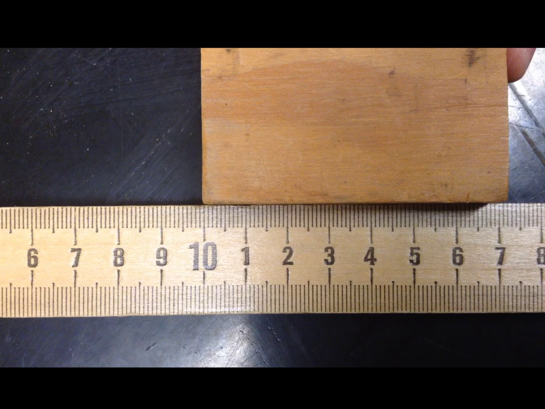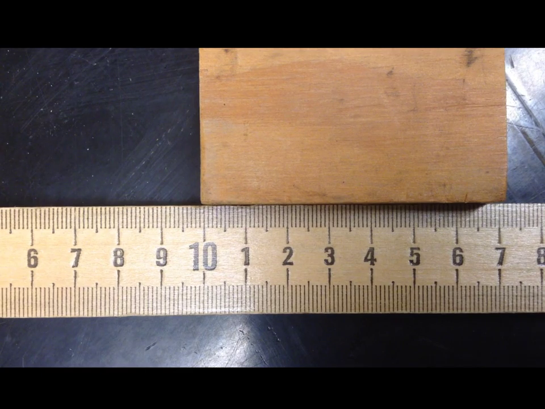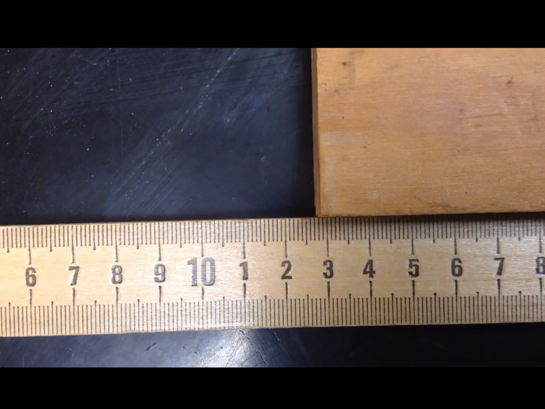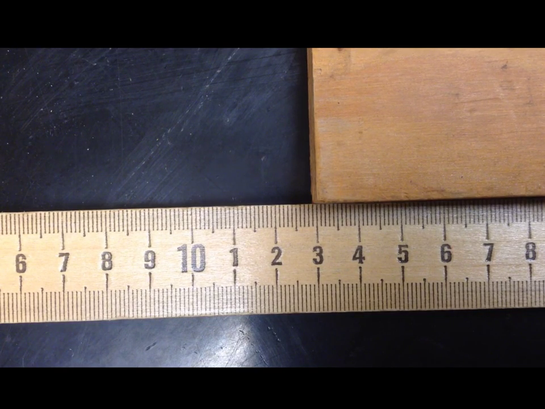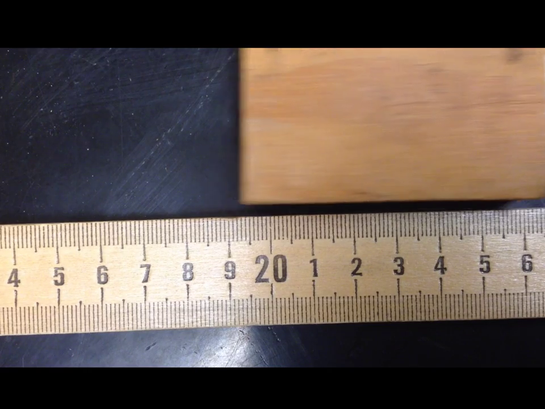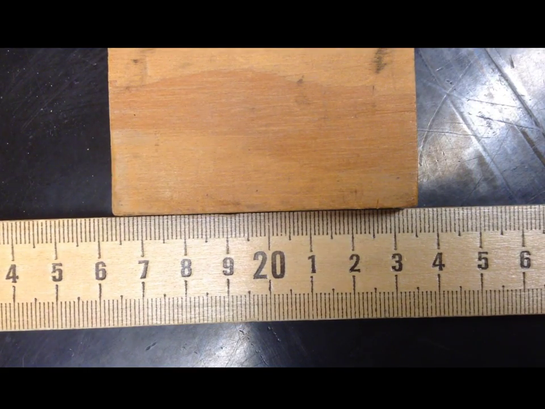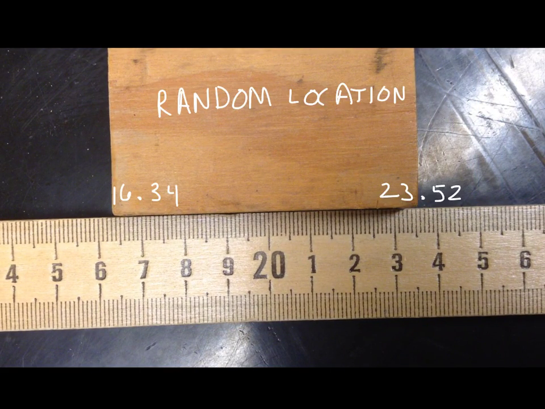Well, we will start measuring from some random spot. Let's just pick up this block, like so, and slam it down here, in some random place where we have no clue where it is. I'm going to adjust this so it's in a further random spot, and let's take a look at this. Now that we've got this in a random spot, we will read the left side, which I read as 16.34, noting the nearest tenth of a millimeter, and then the right side.